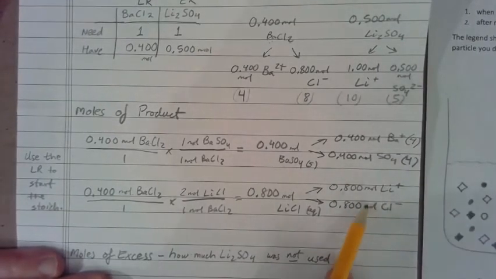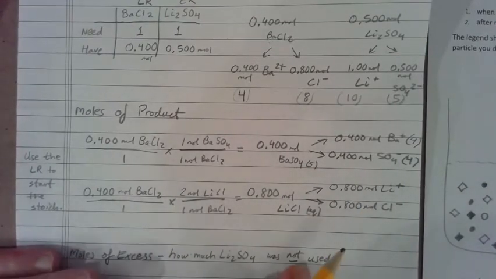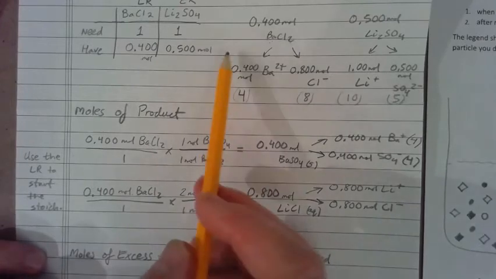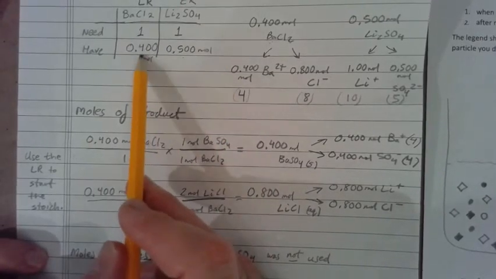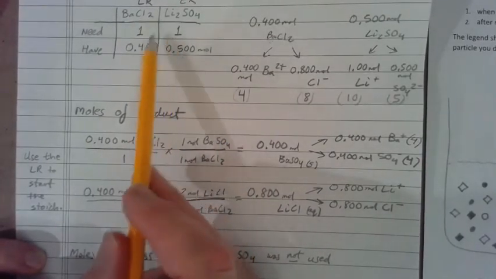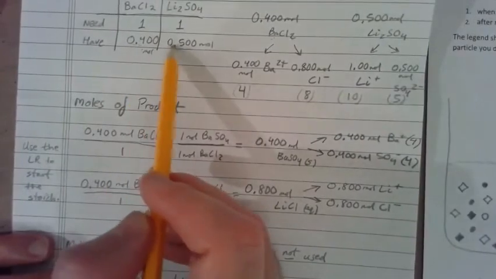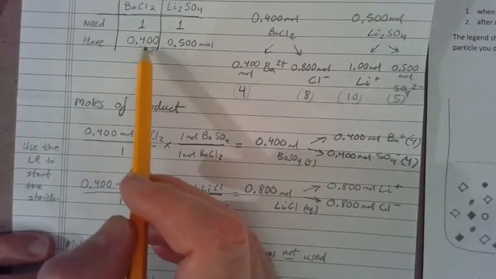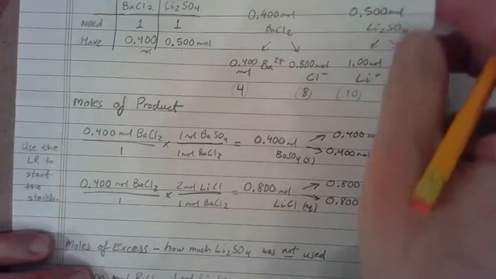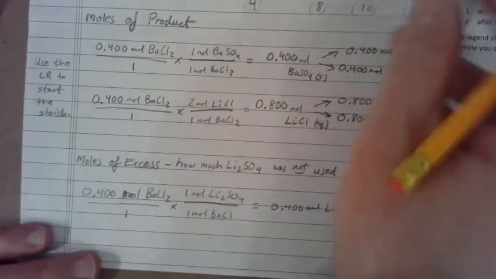Now these will stay in solution, right? These are not going to form a solid product. These will also be in solution. Now, what about this? Remember, we said we had excess, right? We didn't use up. This is a 1-to-1 ratio, and we have extra. So we need to figure out how much extra we have. Now you can see from here, just do the math, that we have 0.1 moles excess. It's not always going to be that easy, right? So we'll make sure we know how to do this the right way.